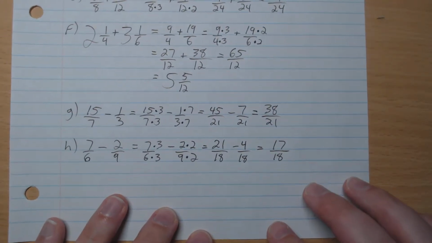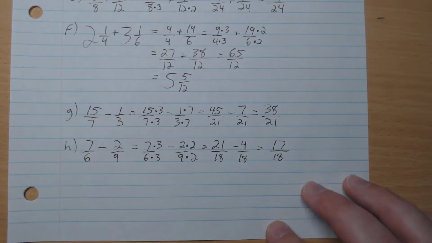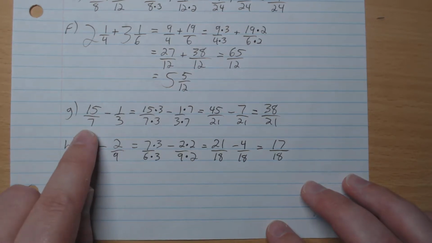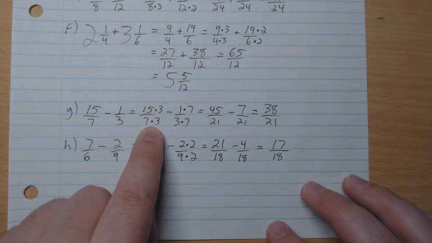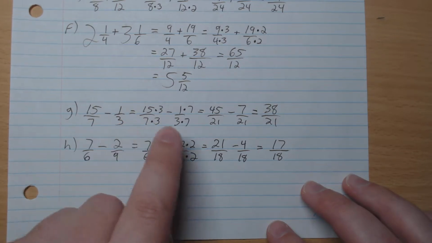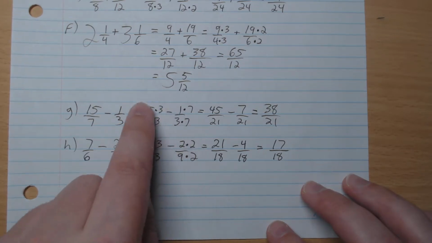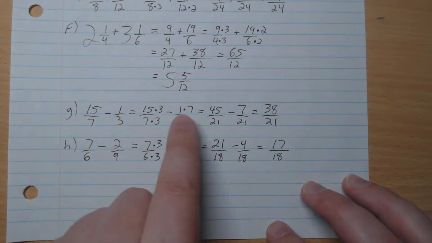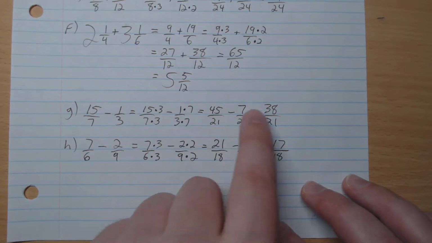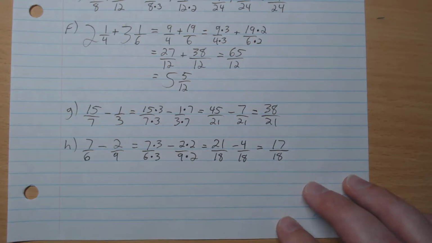G, 15/7 minus 1/3. What's in common? The common denominator is 21. So bring 7 up to 21 by going times 3, and 3 up to 21 by going times 7. This gives us 45/21 minus 7/21, which is 38/21 as such.